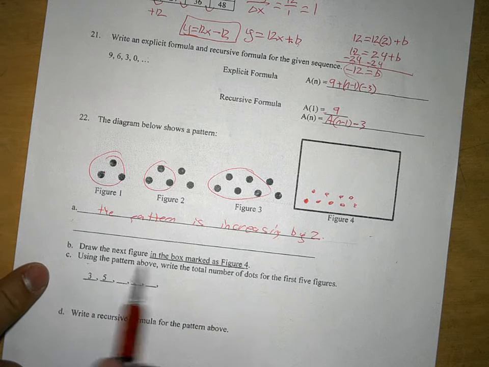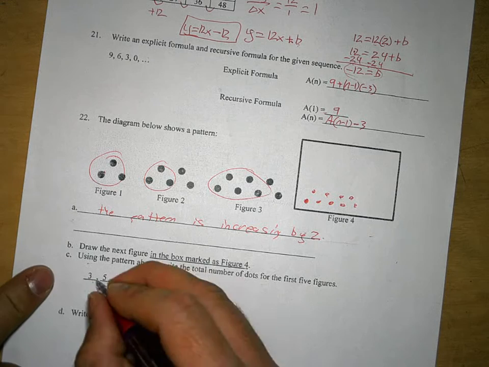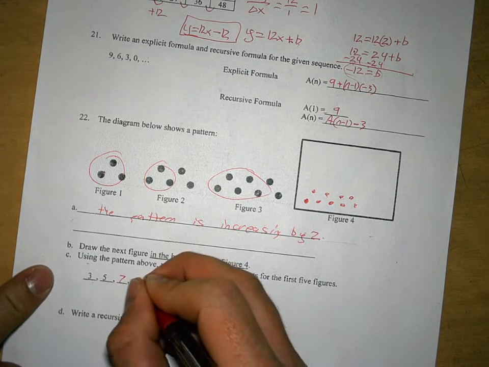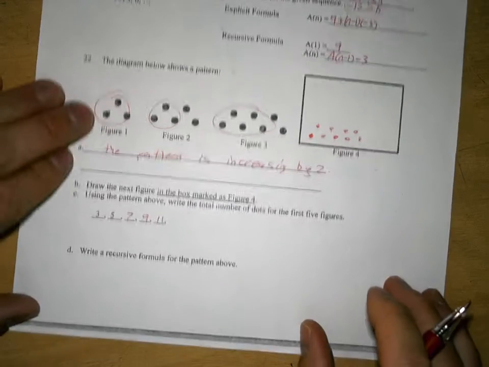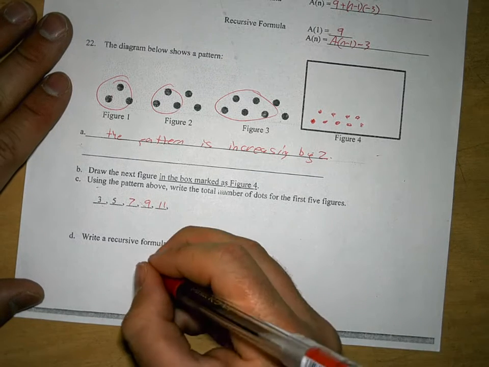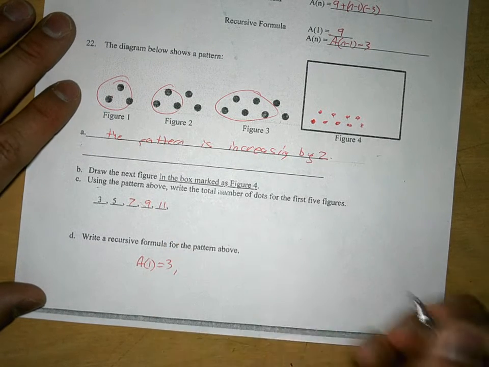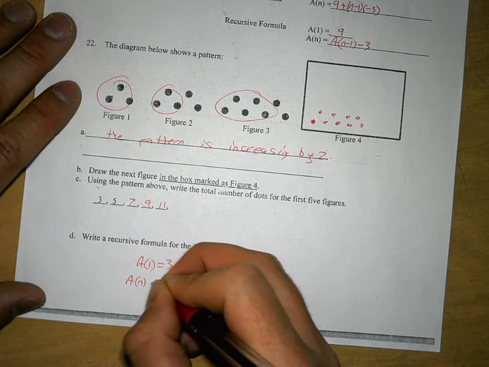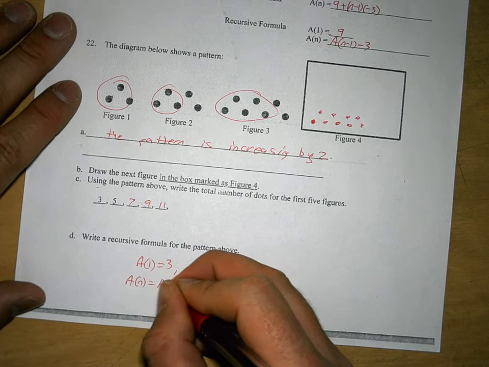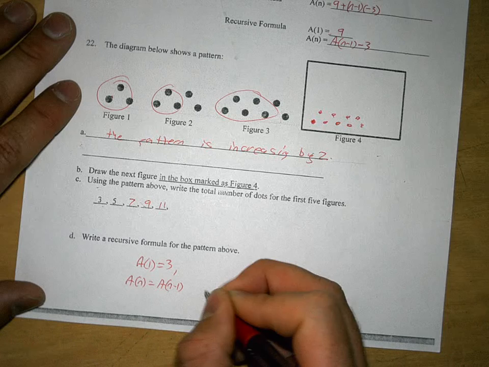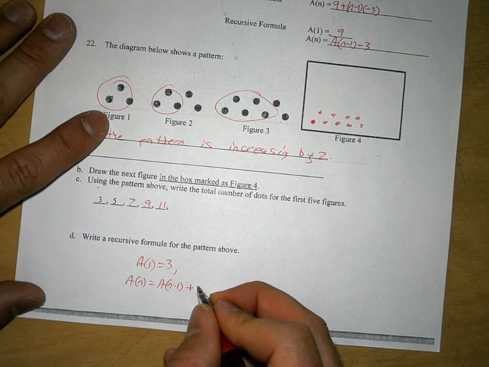Through that, using the pattern from above, so I have 3, 5, this is increasing by 2, 7, 9, 11. Write the recursive formula. The value of the first term was 3, comma, a of n, the current term equals the term before it, and I'm increasing, my common difference is 2.